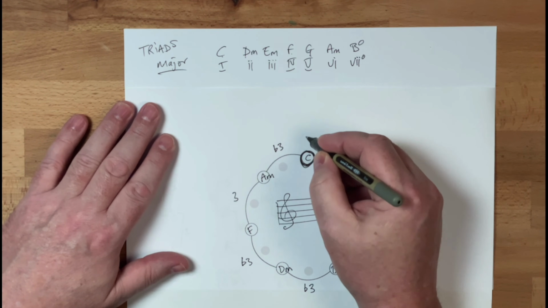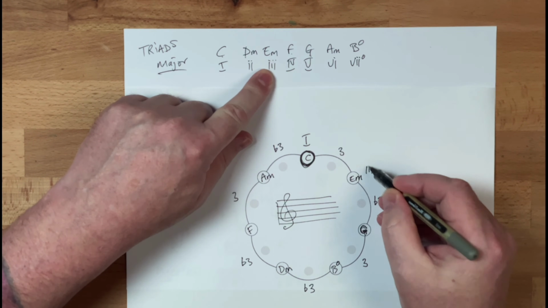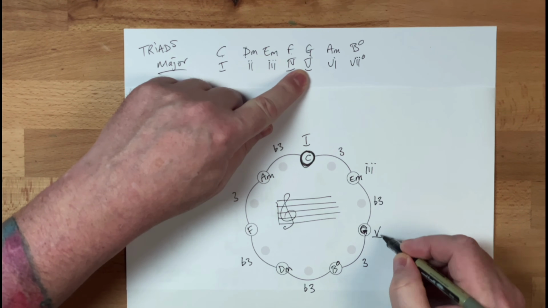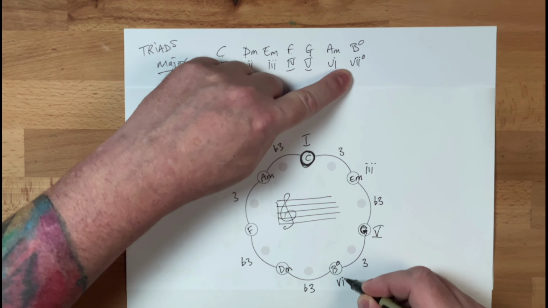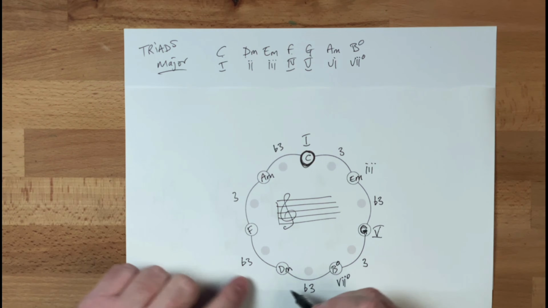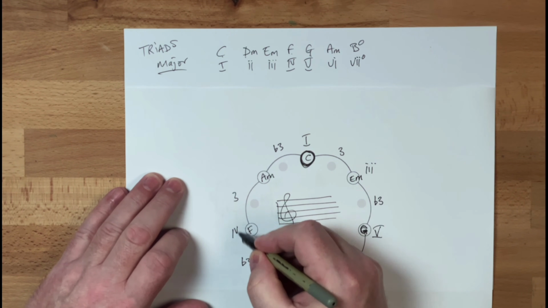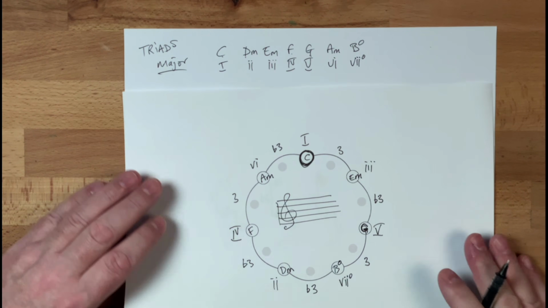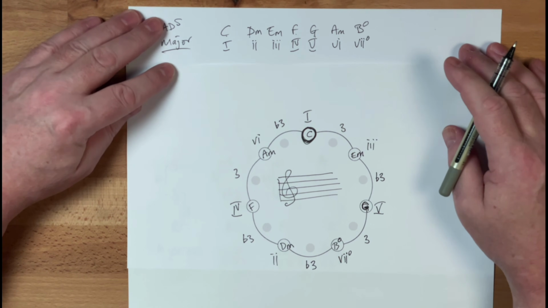So this C we know is chord 1. This E minor is chord 3. This G is chord 5. This B diminished is chord 7. D minor is chord 2. F is chord 4. This A minor is chord 6. Okay? Does this make sense?